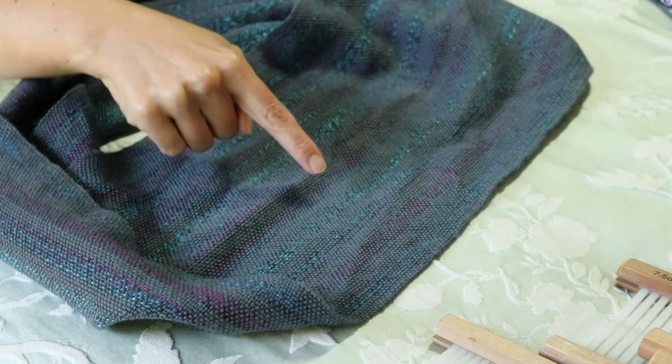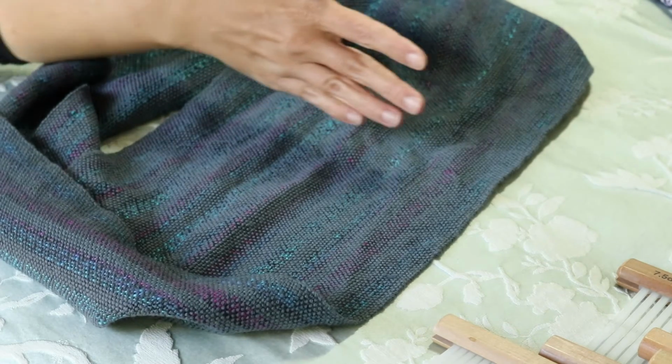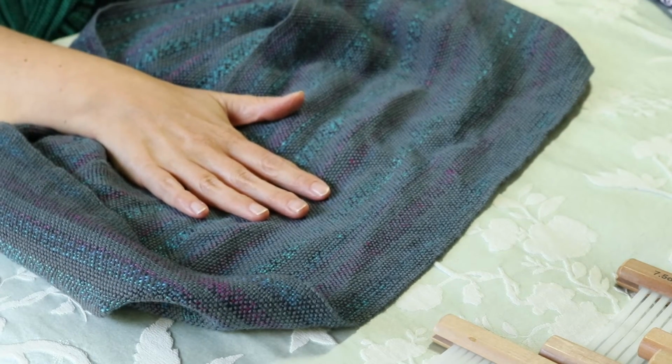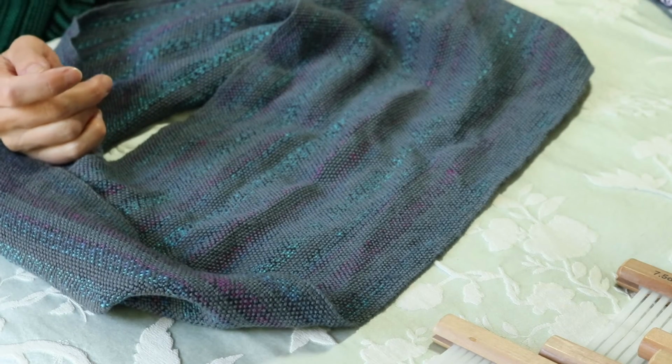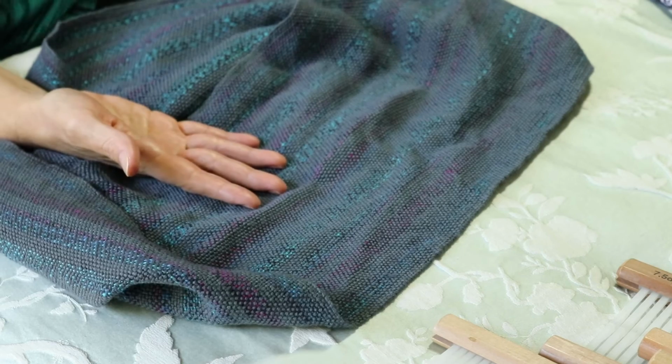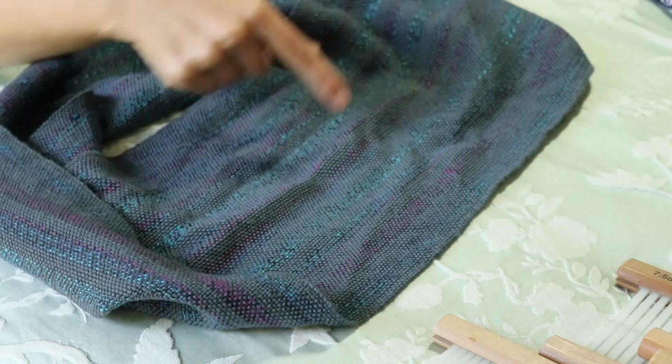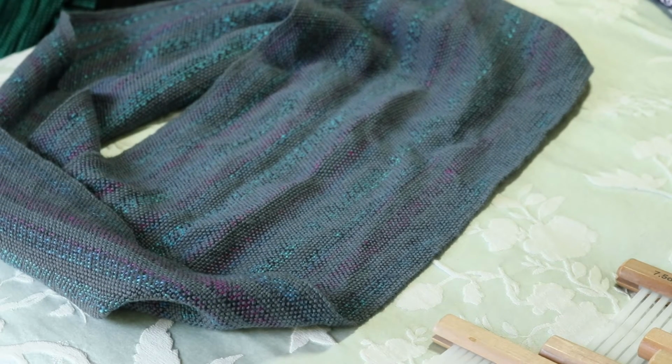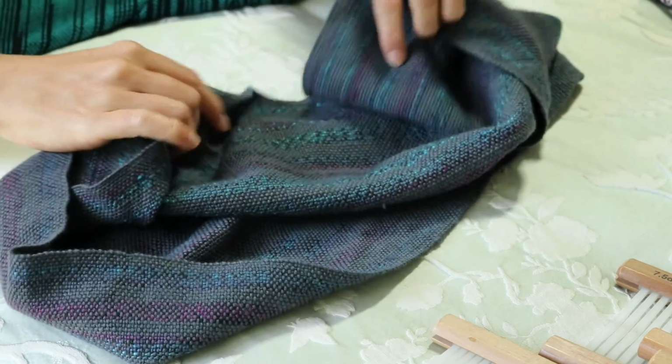And then I wove the same commercial grey weft across, and this would have been in my 10 dent reed. So that's another way to use hand spun. If you don't have all that much of it, you can put it in as little highlights or stripes, and it turns out quite lovely.